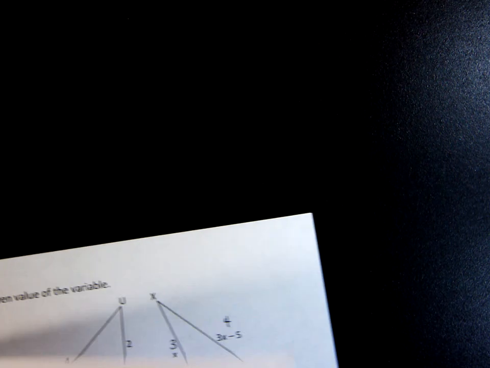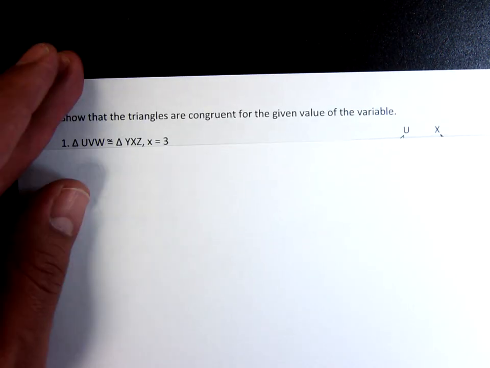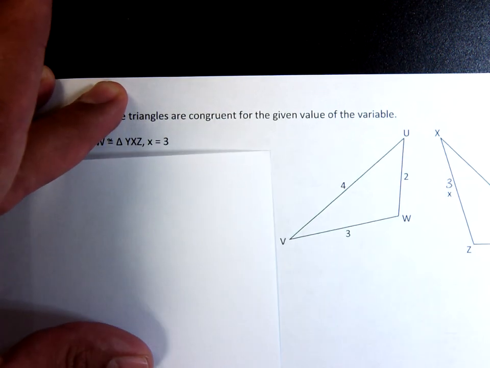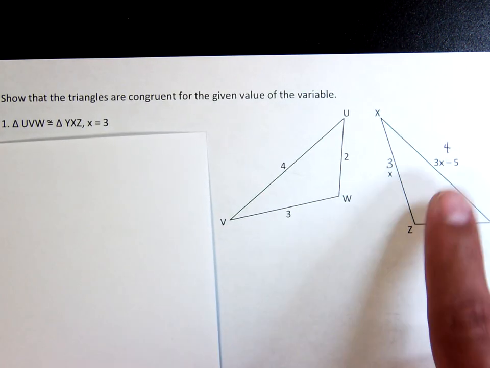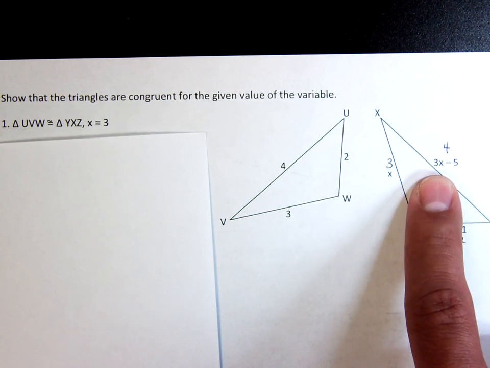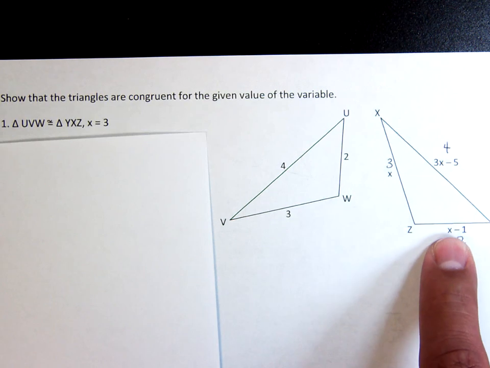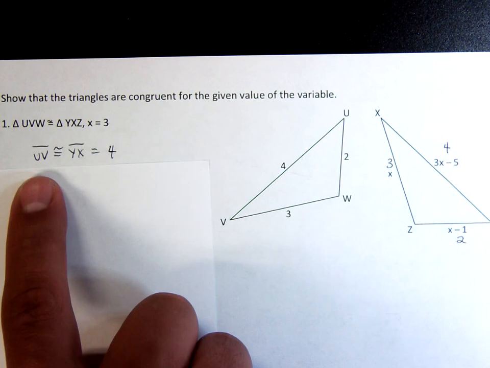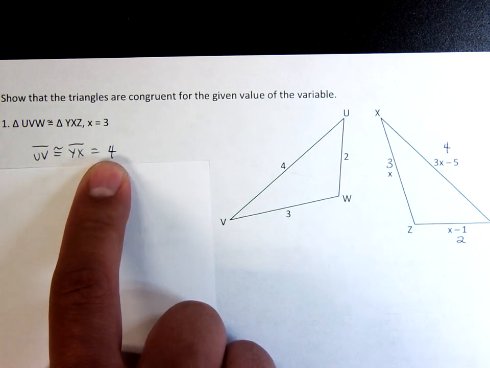Two practice problems in the back. It gives you two triangles, it gives you a congruency statement, and it tells you that x is 3. So the first thing I did was I put in, okay, if x equals 3, what does that mean? If x equals 3, then this side is 3. 3 times 3 is 9. 9 minus 5 is 4. And 3 minus 1 is 2. So now I know all these sides. So I can say UV is congruent to YX, and they are both 4.